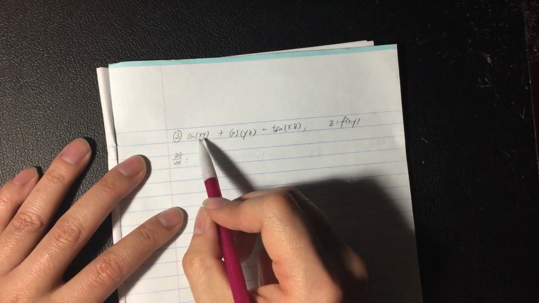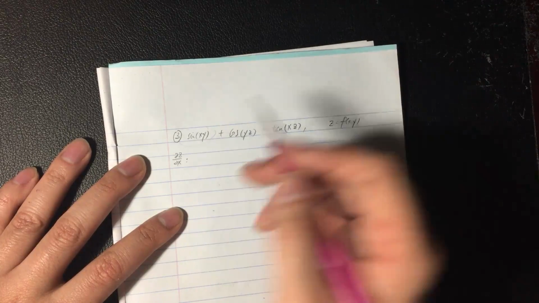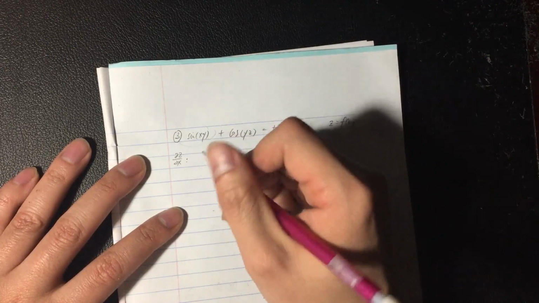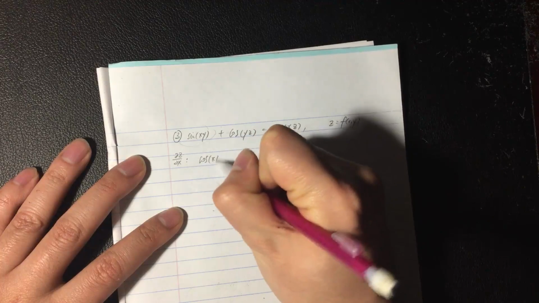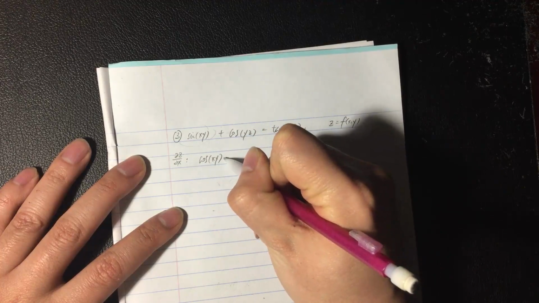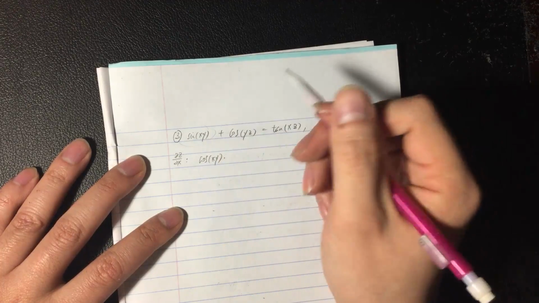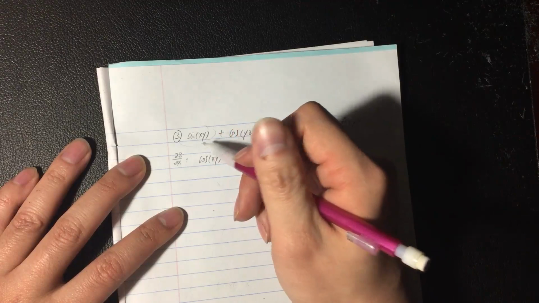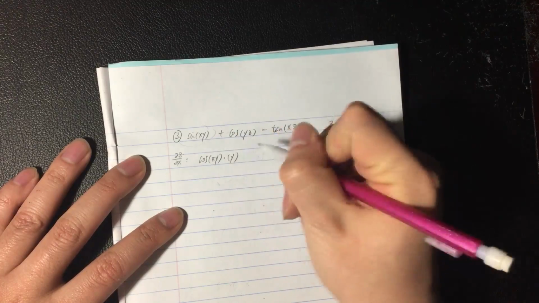Then take the derivative for each term individually. Let's take the derivative of the first term. Derivative of sine of xy is cosine of xy. Then by chain rule, times the derivative of the inside function. For the inside function, I treat y as a constant, so the derivative of xy is y.